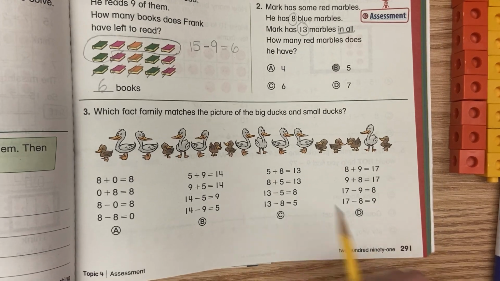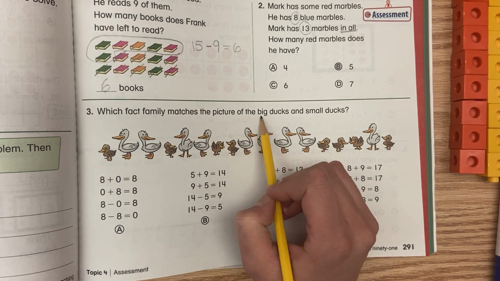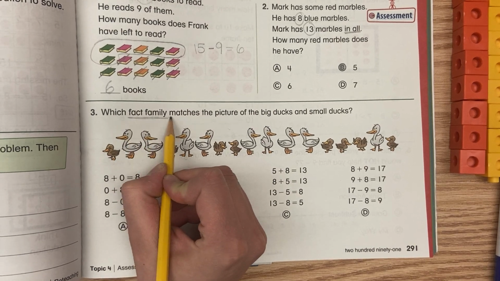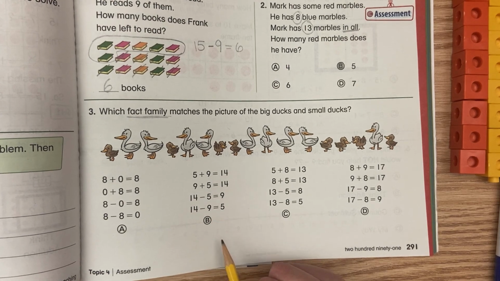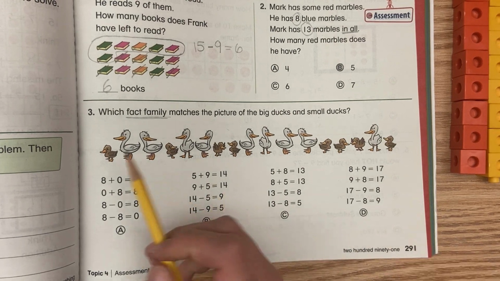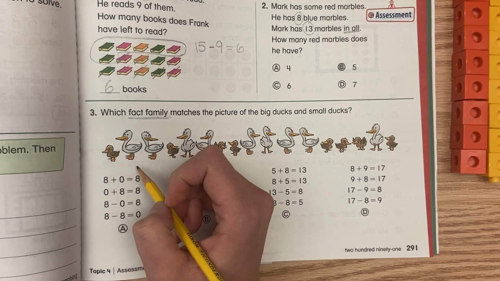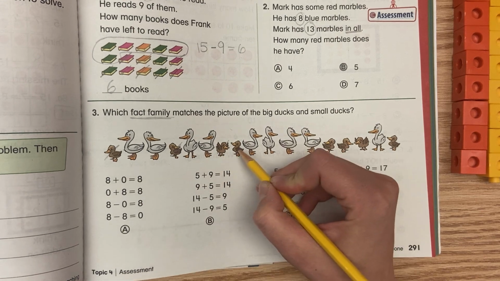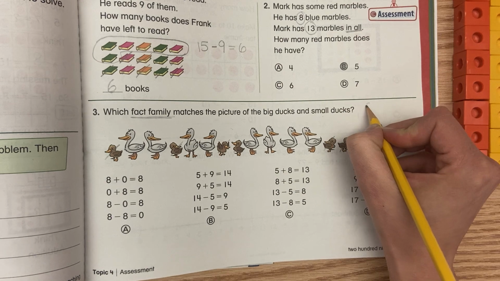Okay, number 3. Which fact family matches the picture of the big ducks and small ducks? Okay, remember, a fact family has 3 numbers that are alike in each equation, but they are in different orders. So let's find those 3 magic numbers. I'm going to count the number of small ducks first. So you can count and cross as you count them. 1, 2, 3, 4, 5, 6, 7, 8.